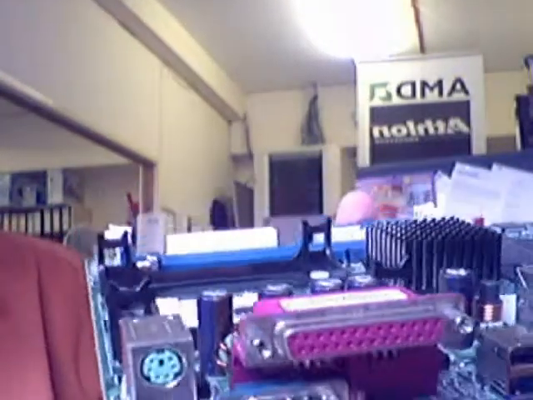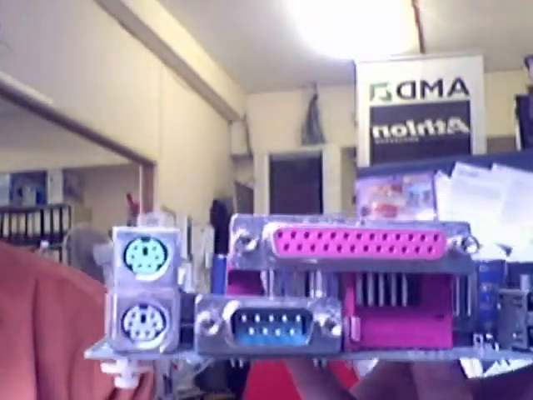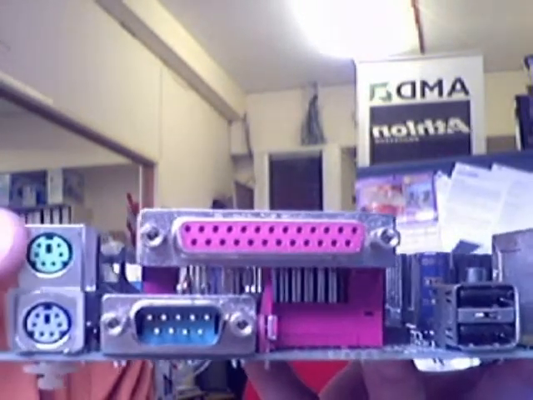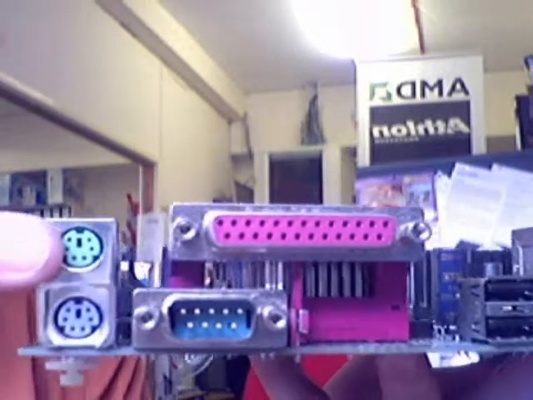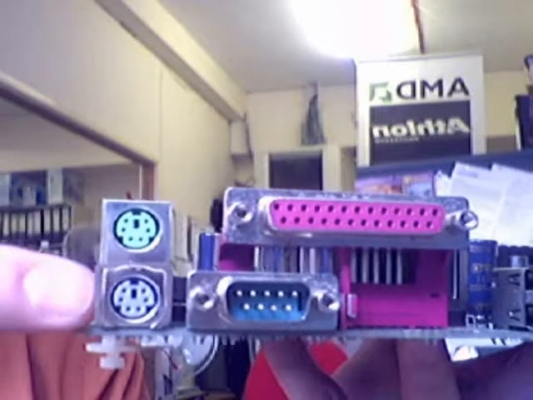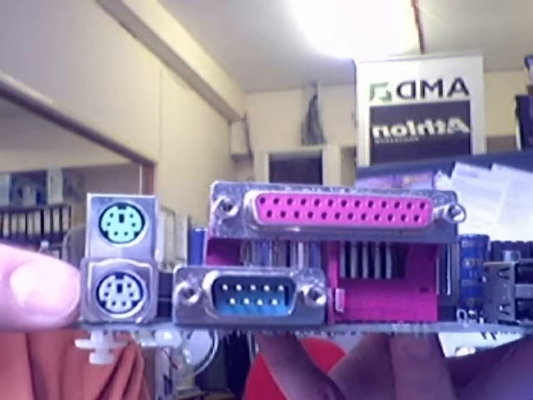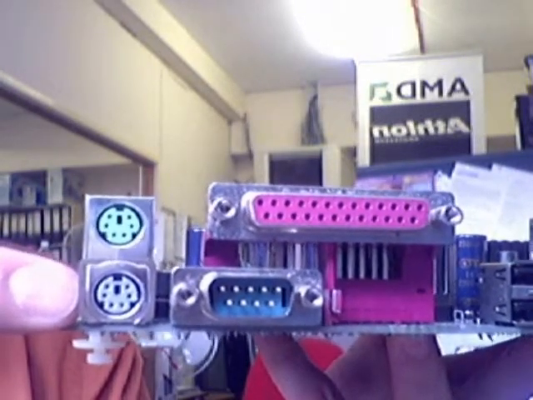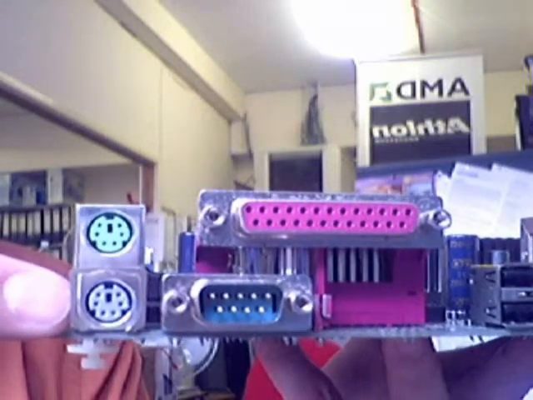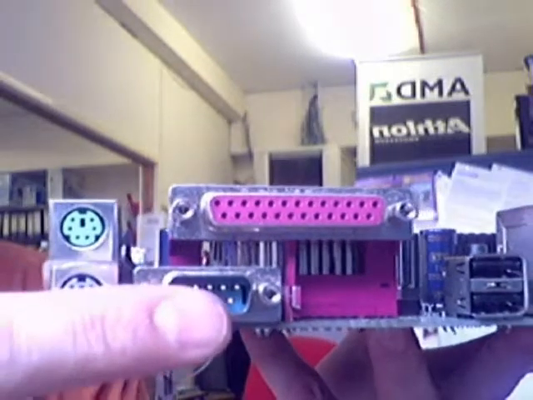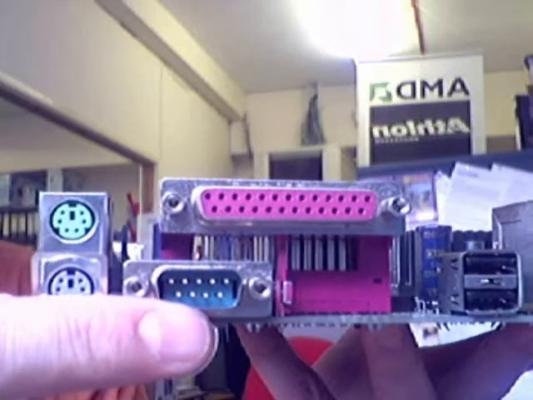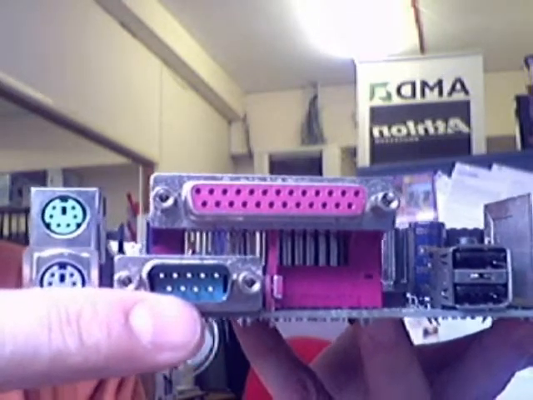Okay, if we just spin the board round, we can see we've got some more connectors at the side of the motherboard now, and here we've got the green, what we call the PS2 connector. This is where the mouse and the keyboard would fit. The green one is color coded for the mouse, and it's a violet color for the keyboard. If we move along, we've got an old-style communication port here, which we could use with the old serial mice. Some old modems will connect to this as well.